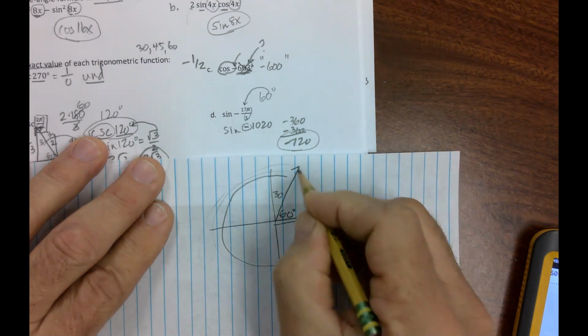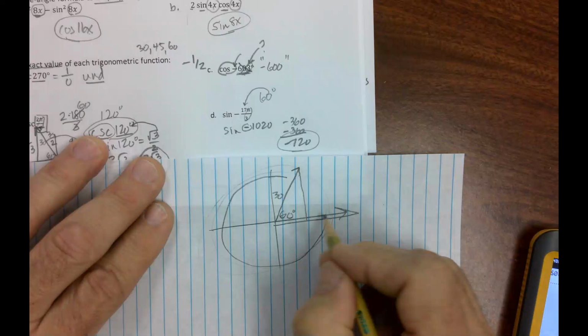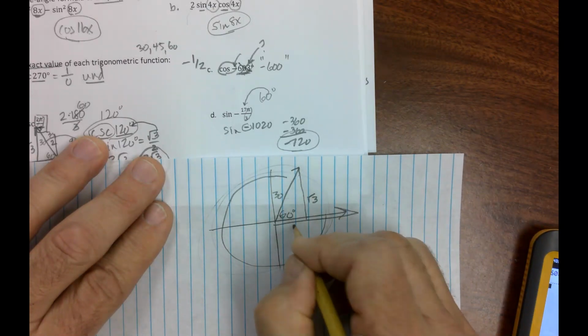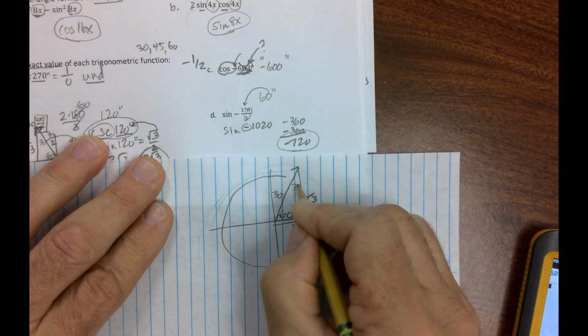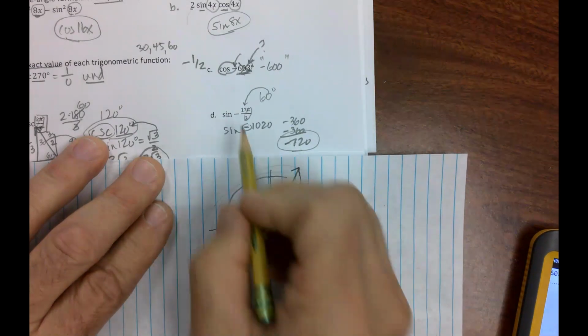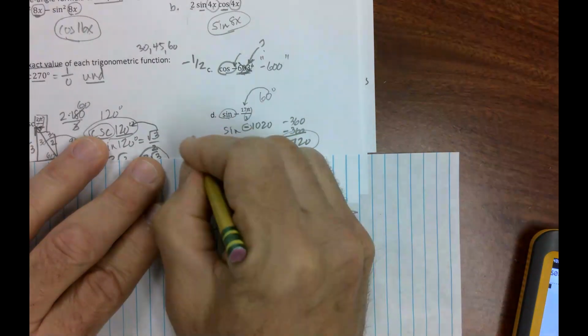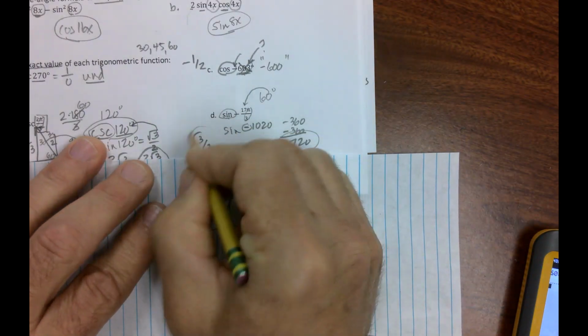that's 60. So I draw it back to the x-axis. This is my square root of 3. This is 1. That's my 30, and this is 2. What is sine of this situation? Opposite over hypotenuse. So it's the square root of 3 over 2. There we go.